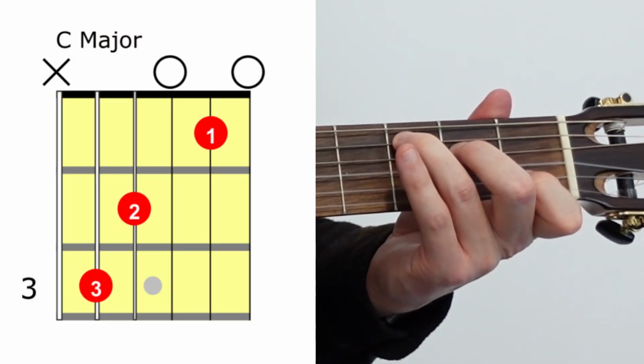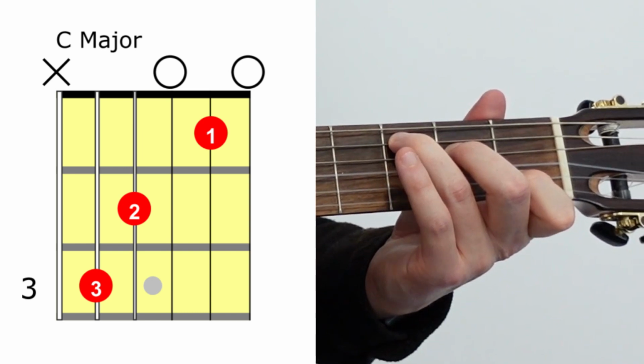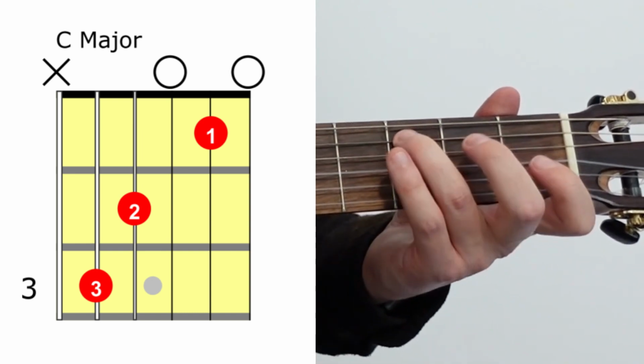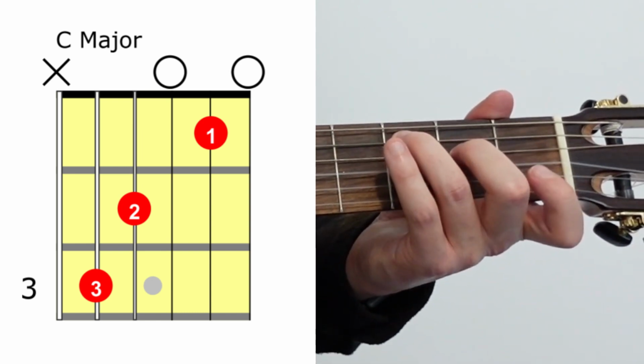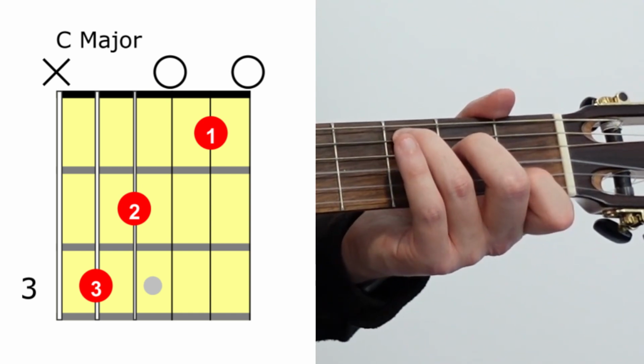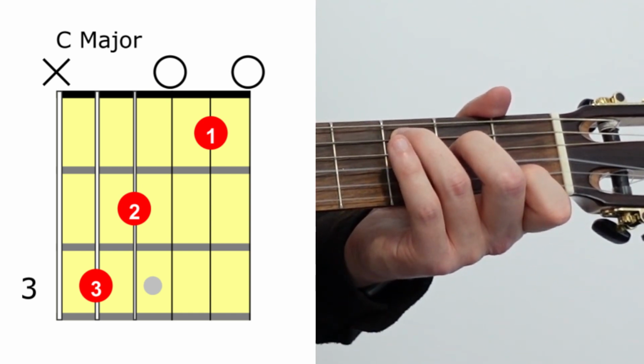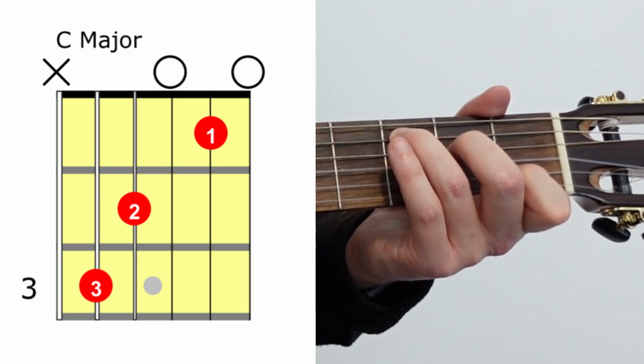This is C major. Third finger goes on the A string, 3rd fret, second finger goes on the D string, 2nd fret, and first finger goes on the B string, 1st fret. You then strum from the A string down.